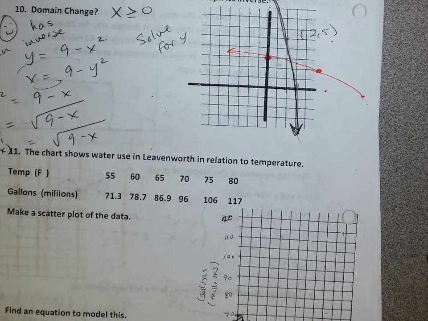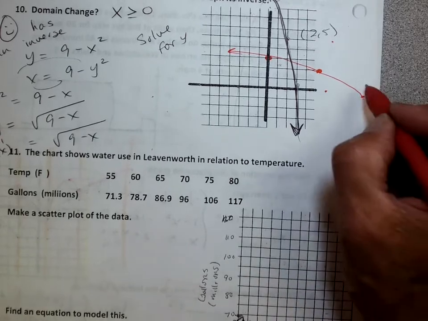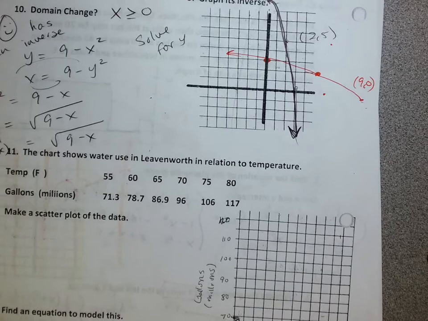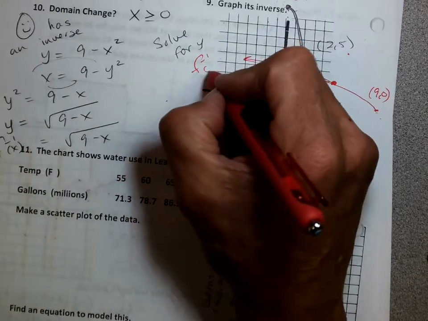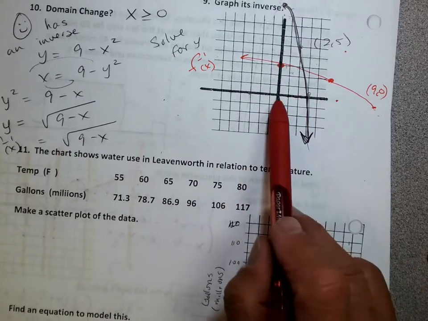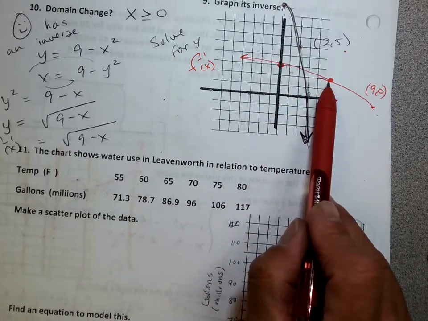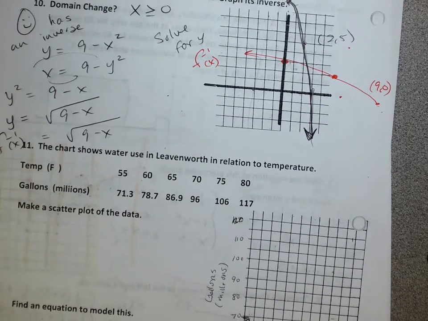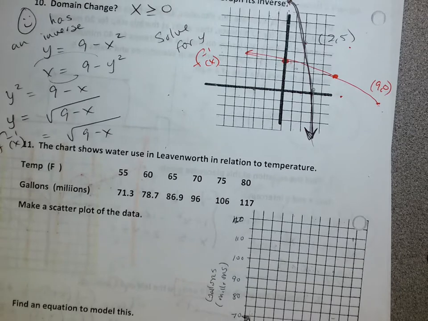Oh wait, what? I didn't hear that. Yes. So your point 3, 0 becomes 0, 3. That's right, I got that. I got 2, 5 becomes 5, 2. Oh, I was just going the wrong way for some strange reason. It's okay. It's all good. Now we're almost done, right?